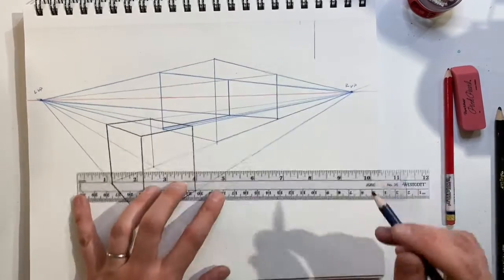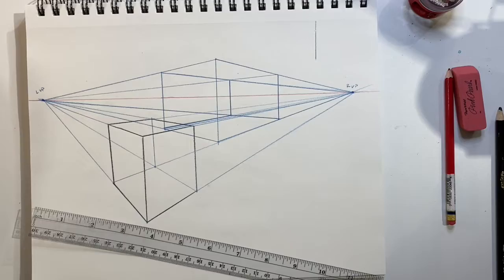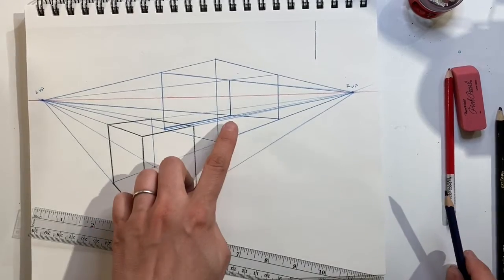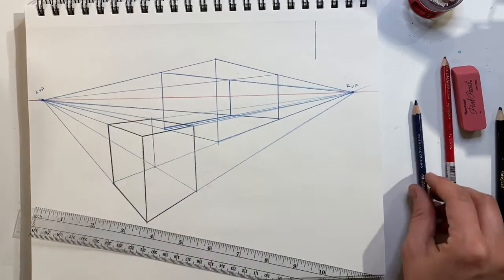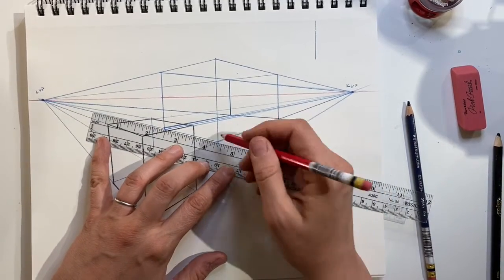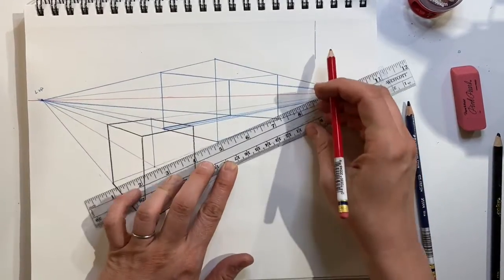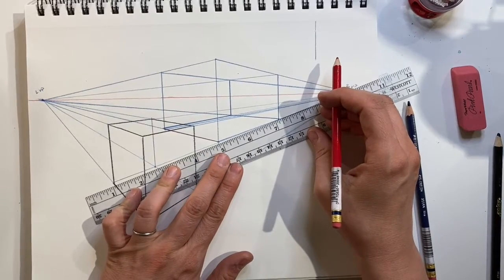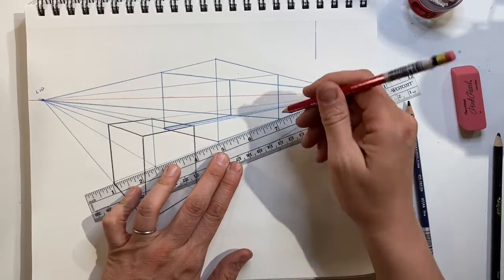Here we go. So now I have this cube, and I can see the bottom and top planes inside of that cube. I'm going to use my red pencil and just reinforce the exterior of this cube so that we can see it a little bit better.